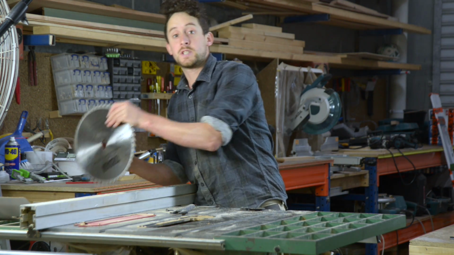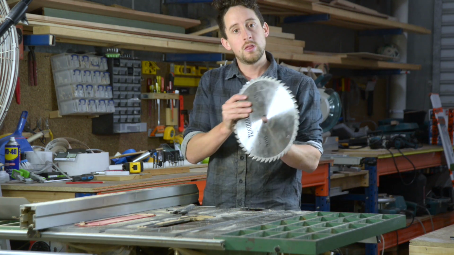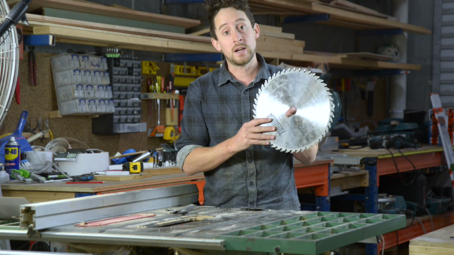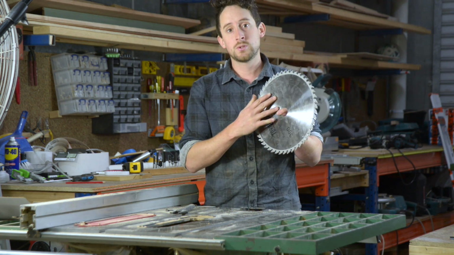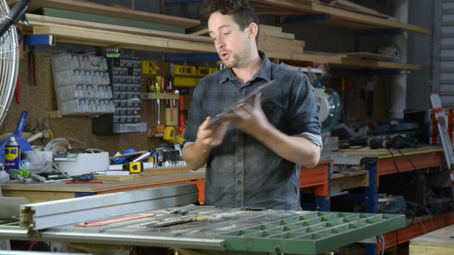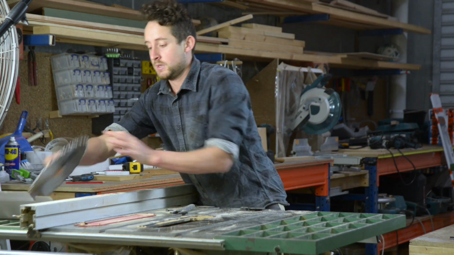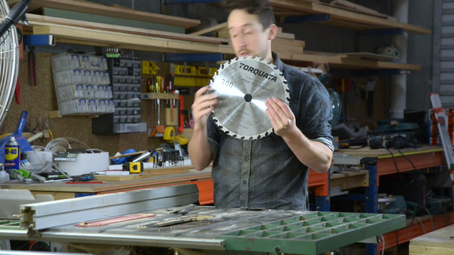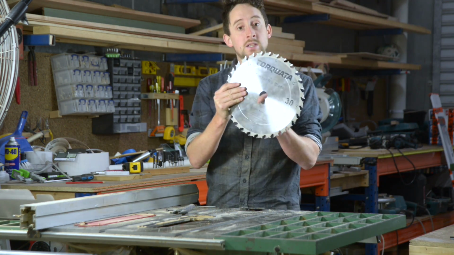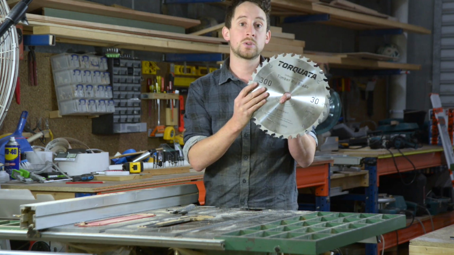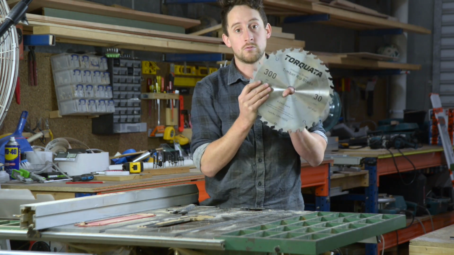So with the number of teeth, in general, the more teeth you have, the cleaner the cut is going to be. But it also slows the cut down. So rip blades generally have fewer teeth. This one has 30 teeth rather than 48. So that means it'll cut through the timber more quickly and is more suited to longer cuts, ripping through the timber.